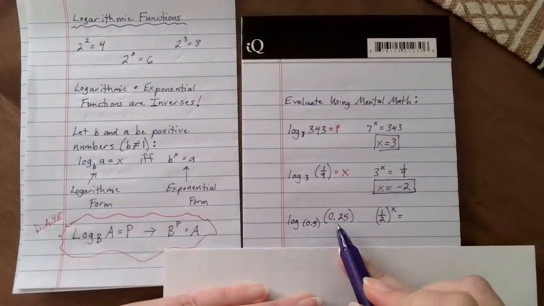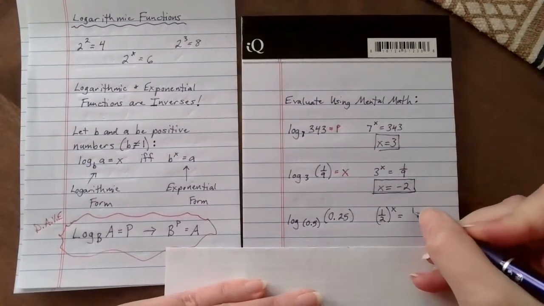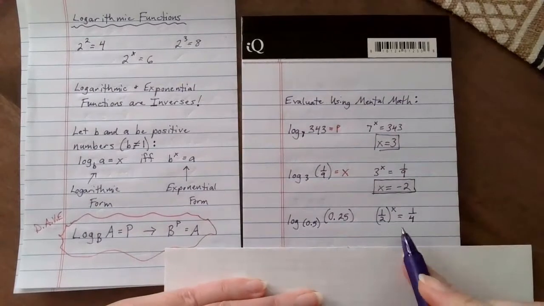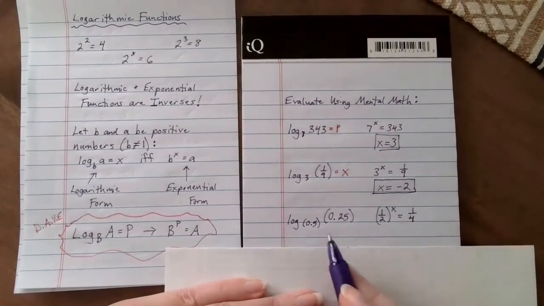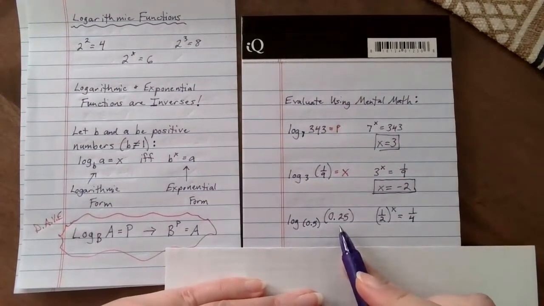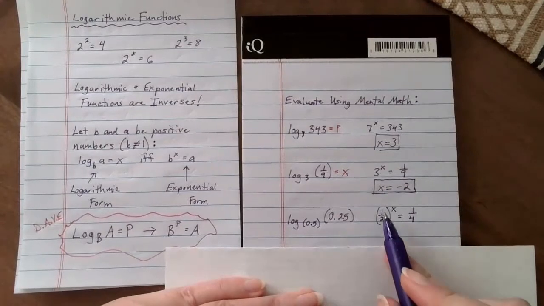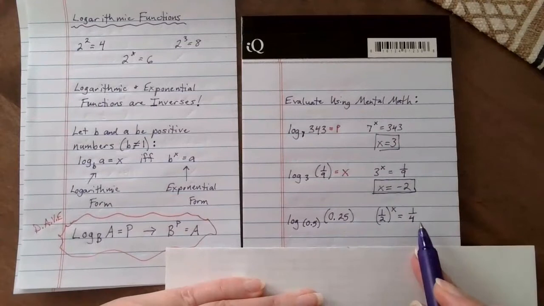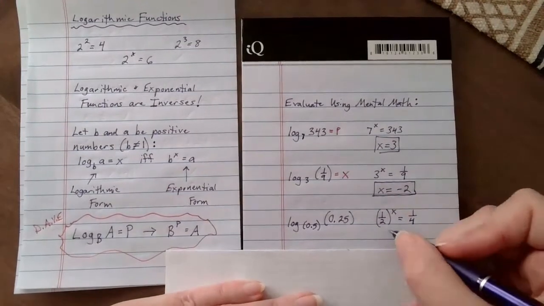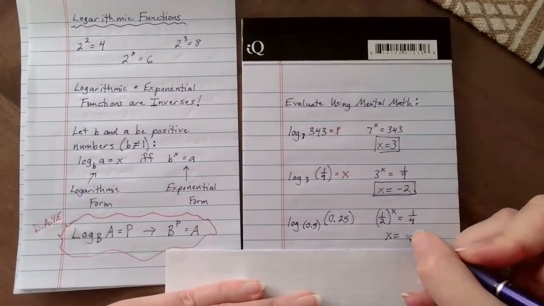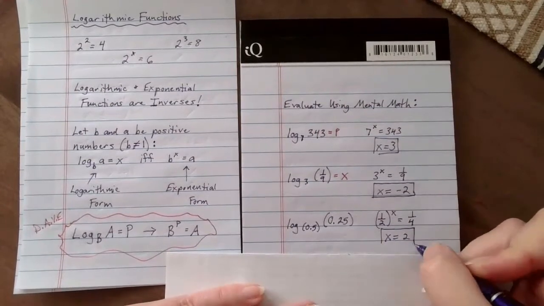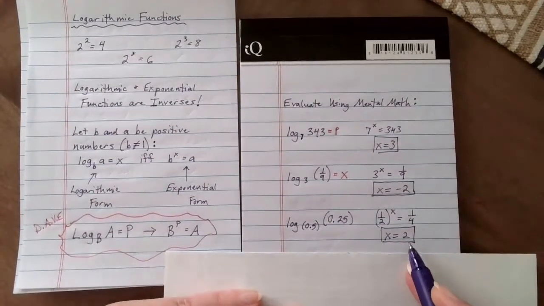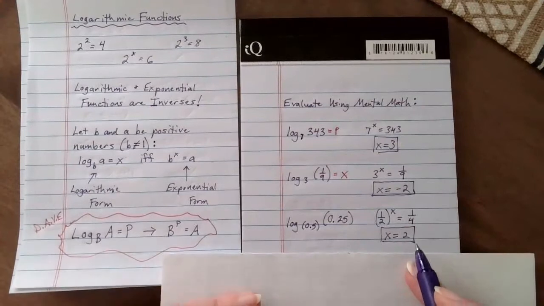This is going to be my answer, 0.25. 0.25 is 1/4. This might be easier for you to see in fraction form or decimal form, that's up to you. But I like this because I can say, hey, I just need to square this. 1/2 times 1/2 is 1/4, x equals 2.